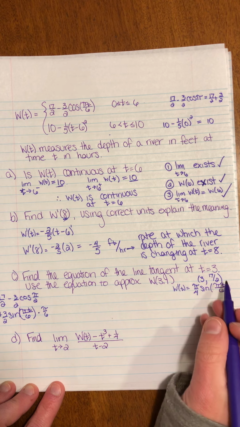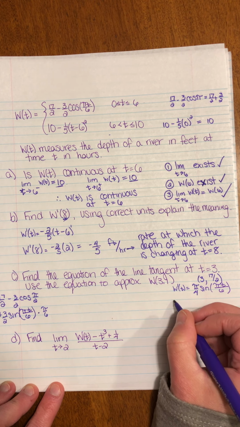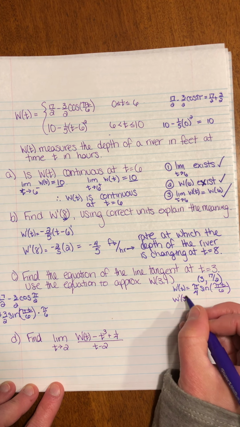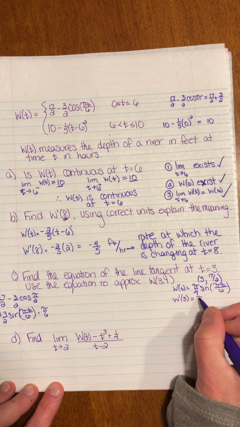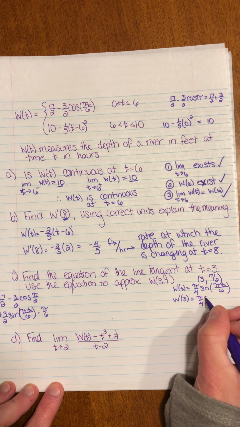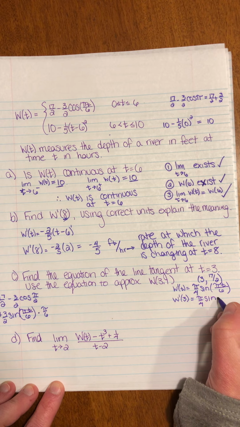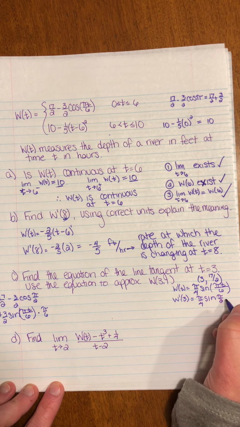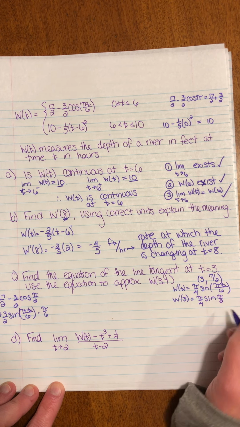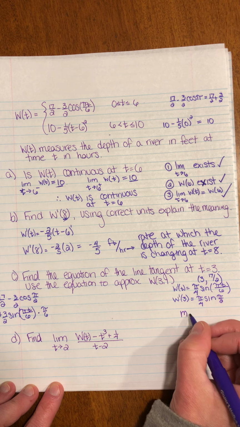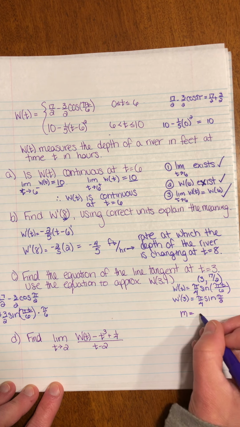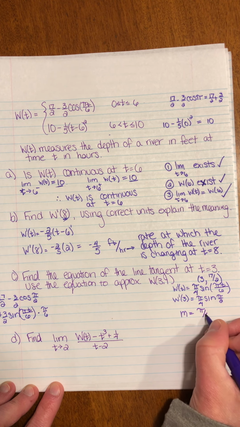And then I'm going to plug in 3. So we get w prime of 3, the slope at 3, is equal to pi over 4 times sine of pi over 2. The y value at pi over 2 is 1. So my slope is pi over 4 times 1, pi over 4.